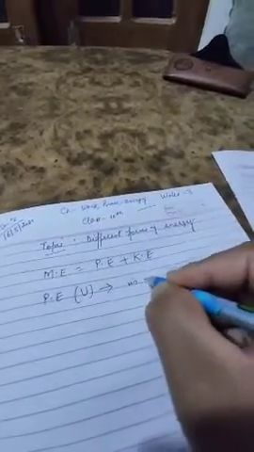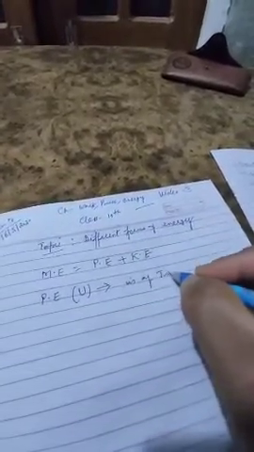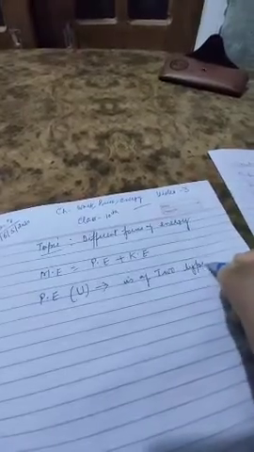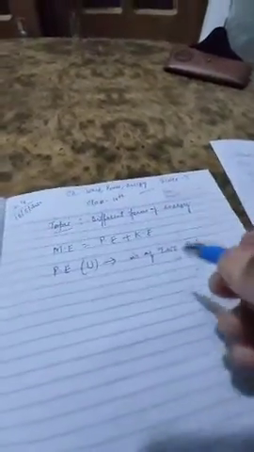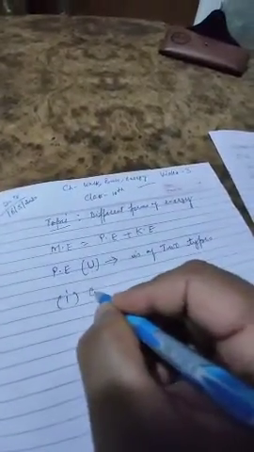Now the next: potential energy is of two types. One is gravitational potential energy.